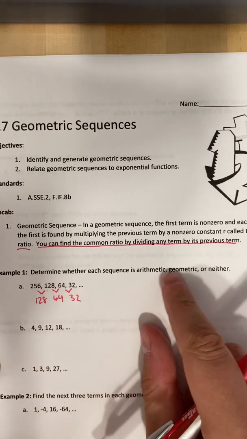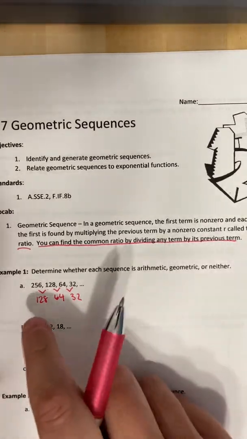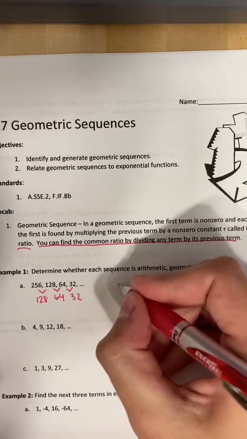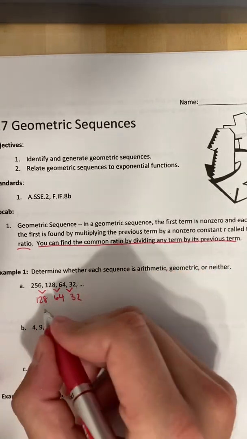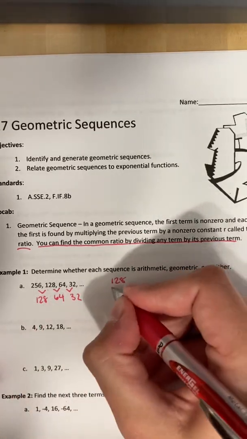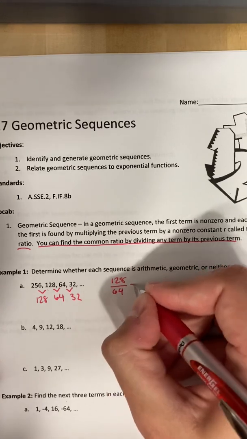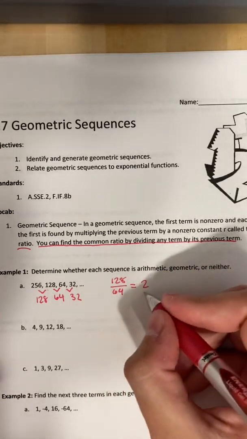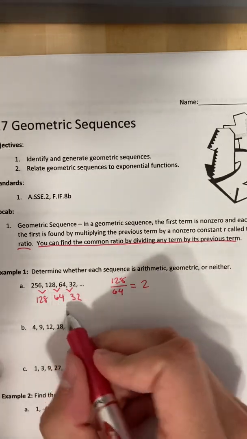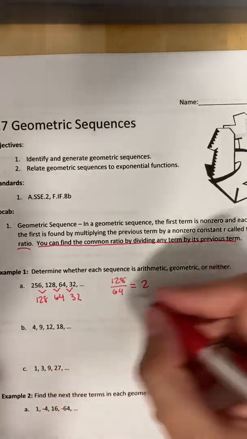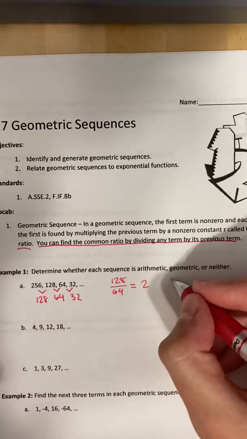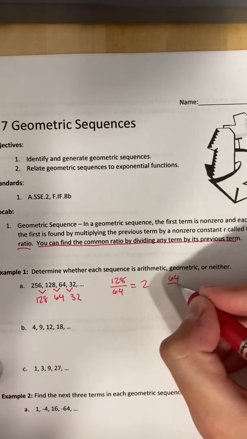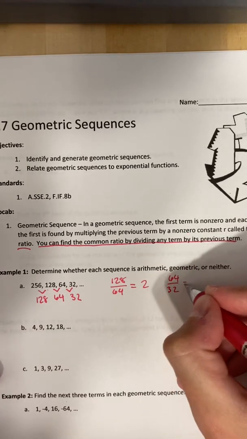And for geometric sequences, let's take the first term. Let's take 128. Divide it by 64, and we'll see what we get. So when you do that, you get 2. So this might be our common ratio. We just have to check the next ones. So let's check 64 divided by 32.